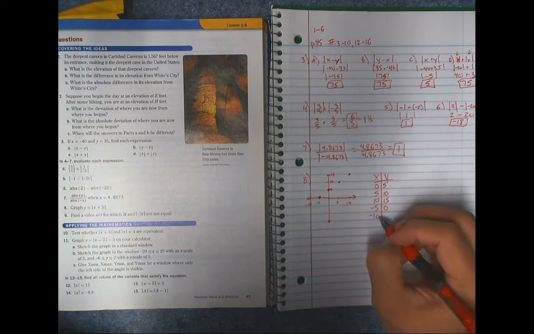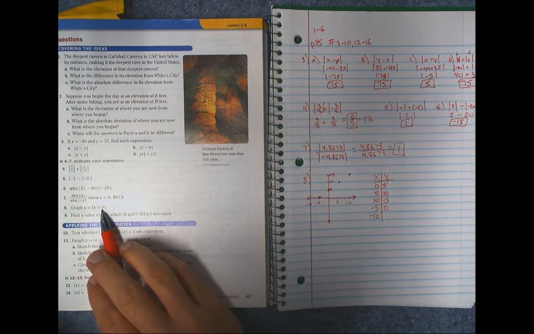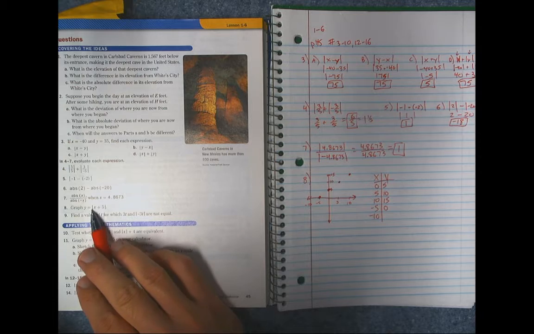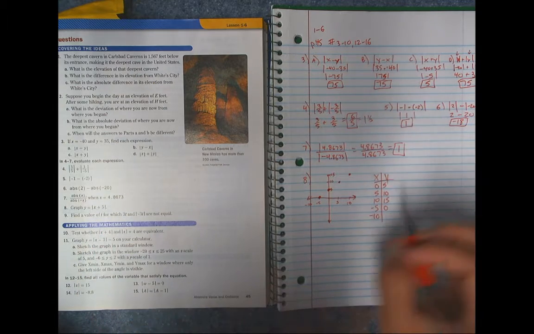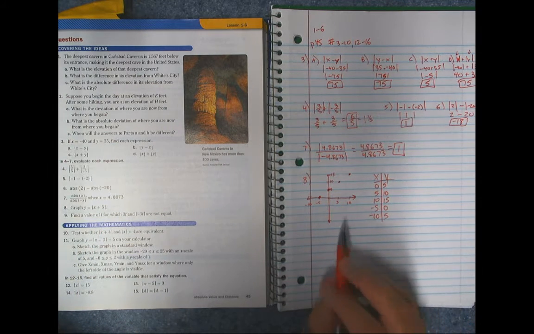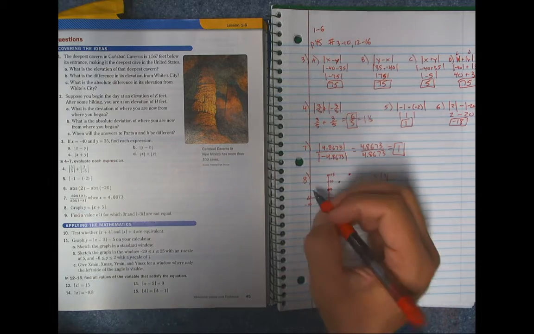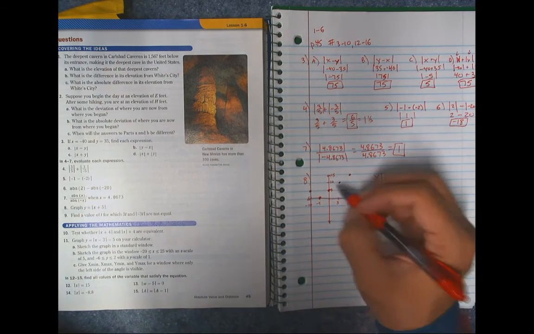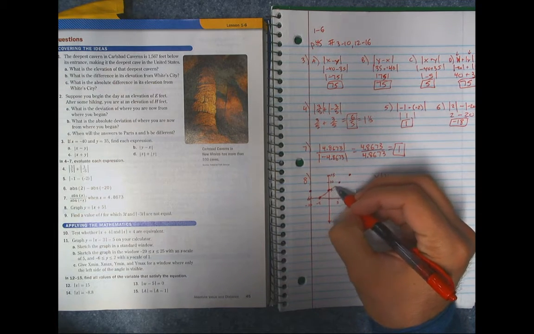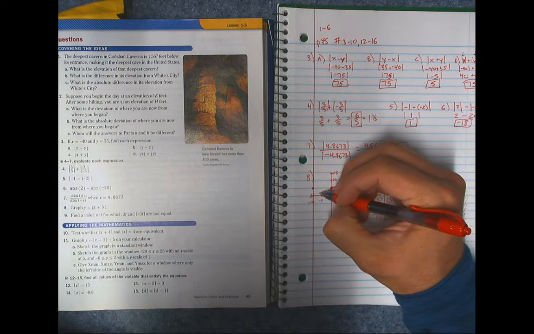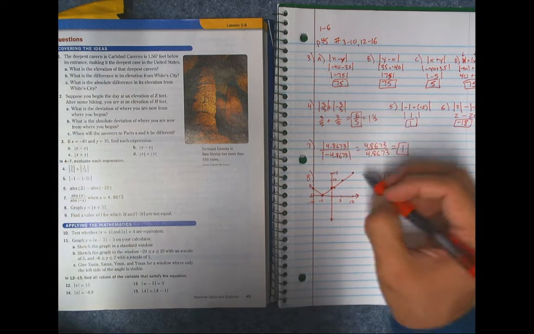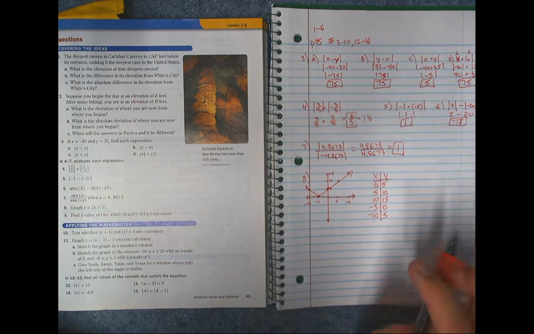What about -10 now? So -10 plus 5 gives me -5, but I have to take the absolute value of -5, which is +5. So at -10, I'm going back up to +5. And you'll see this line is going to make that V. And it will go on forever, even though we're not going to graph all those numbers.